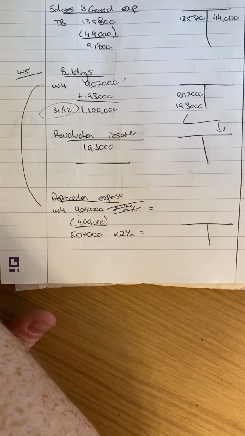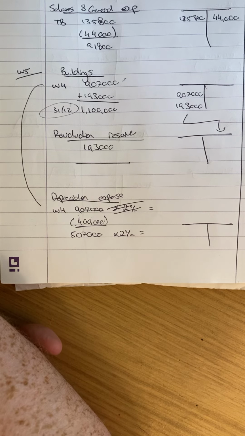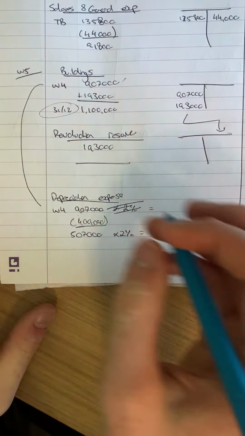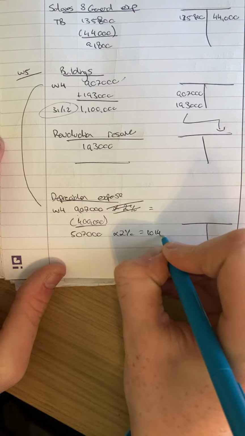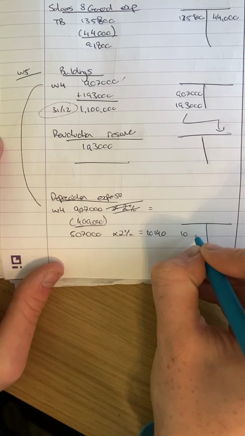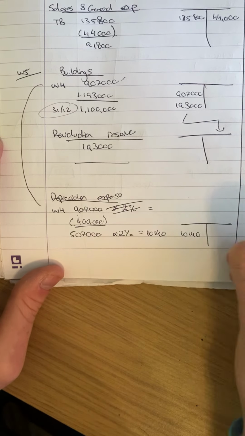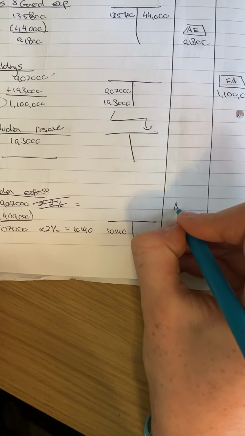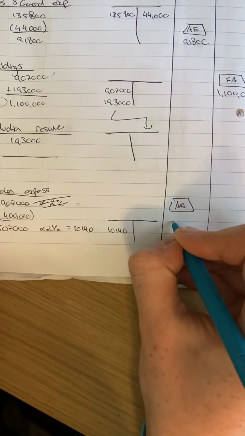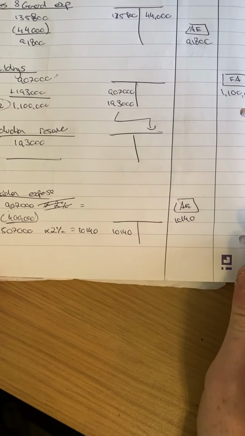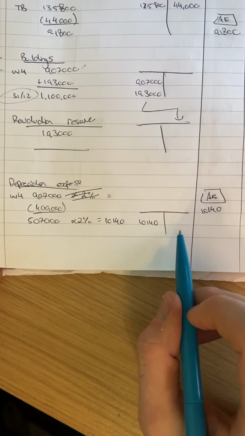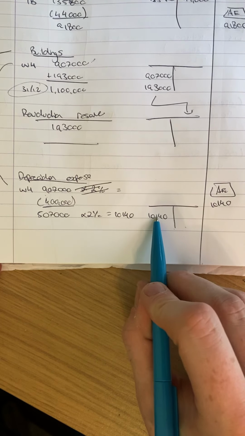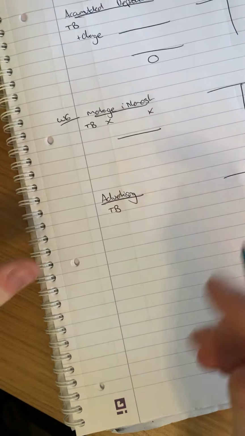Okay, so if I get 507,000 and I multiply it by 2%, I should come out with a figure to the value of 10,140. That is on the debit side of that T account, 10,140, and that's simply an administration expense, AE. All right, 10,140. That figure needs a double entry. So similarly to the vehicles, this year's depreciation has to be added to last year's and any pre-existing year's depreciation.